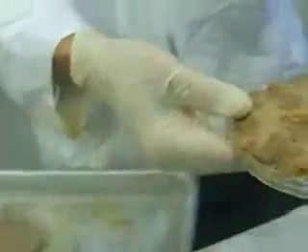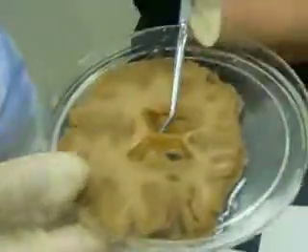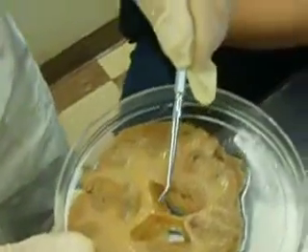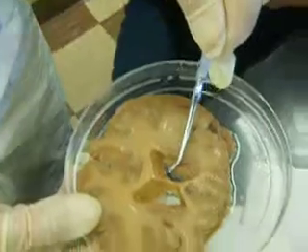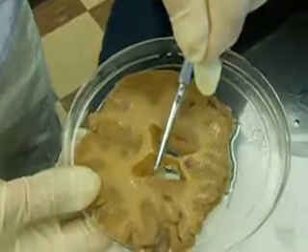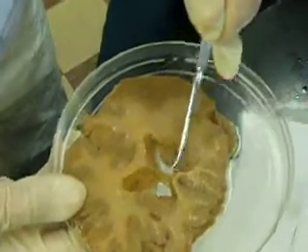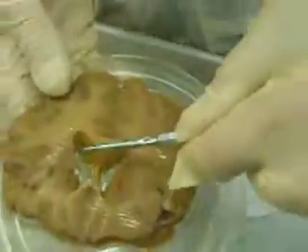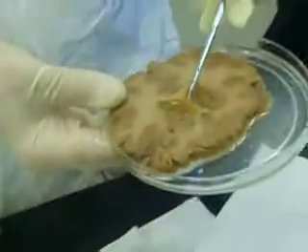Okay, so here you see this. This is a different view. You see that the body of the corpus callosum is making the roof of this part of the lateral ventricle. You see that? Now, what do we have here?